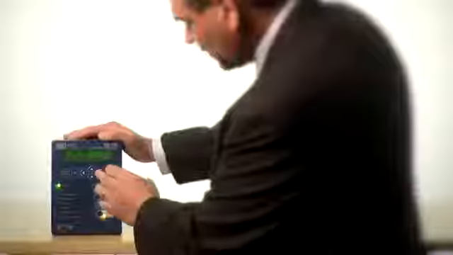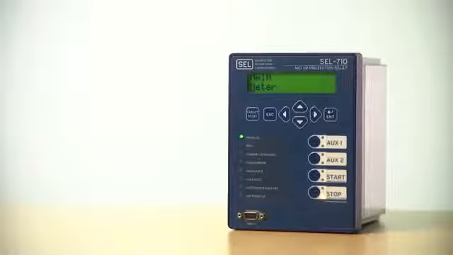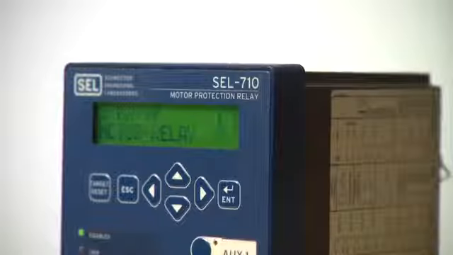I'm going to take a few minutes today and demonstrate how to set up the SEL 710 motor protection relay. I'm going to set the SEL 710 motor protection relay using the nameplate application. This application uses basic motor information. You enter that information into the relay and it calculates all the necessary settings to protect the motor.